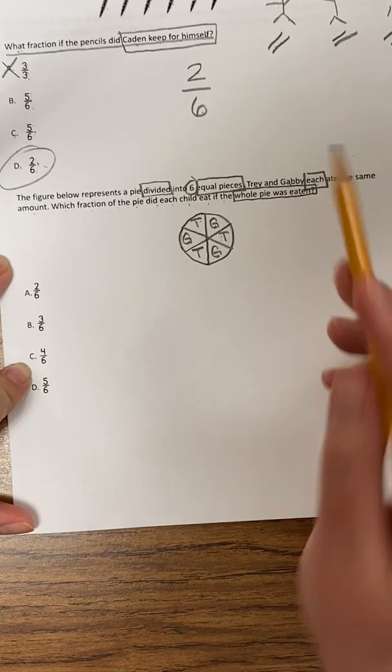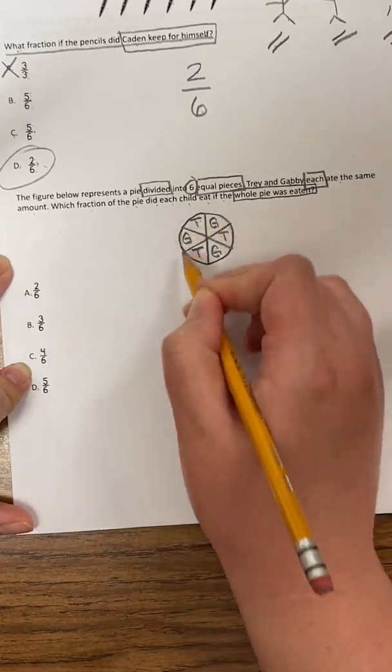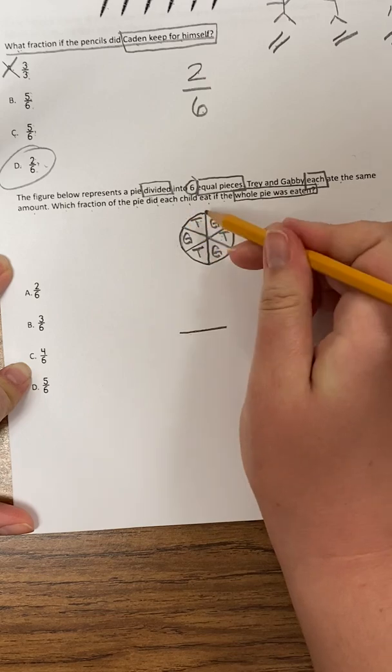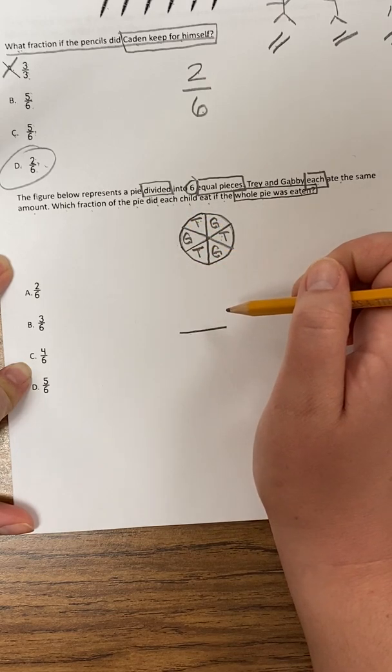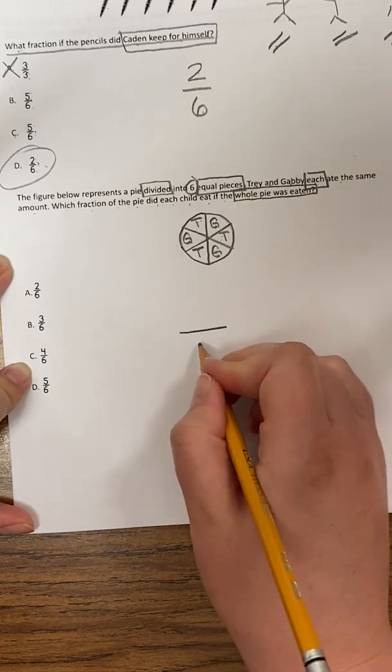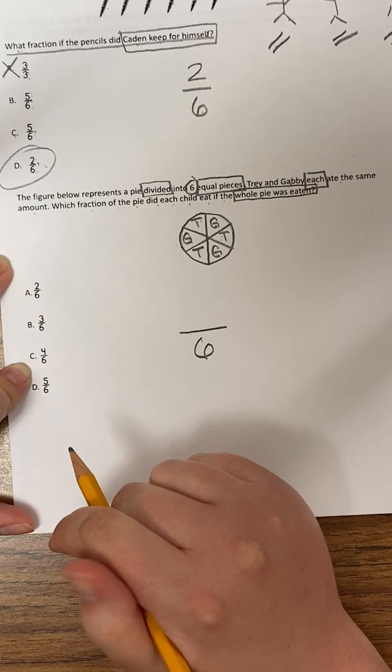They got 3 each. So now we got to go back. How much total? How many equal pieces were there total for the entire pie? 6. So the denominator, that is 6. Does not change.